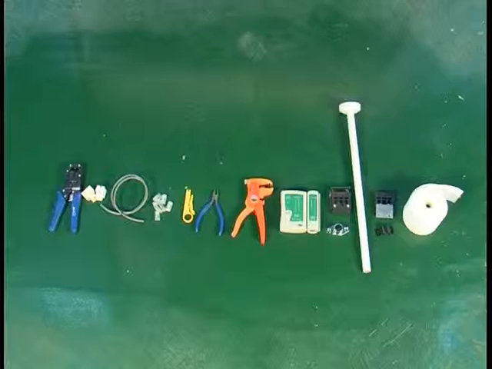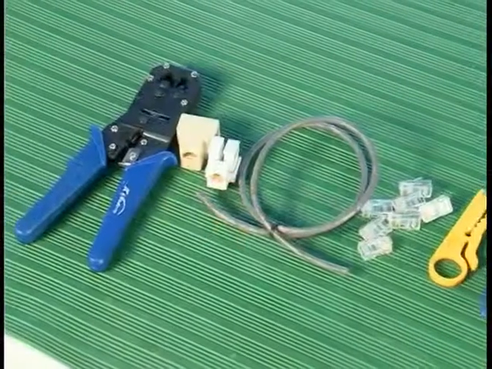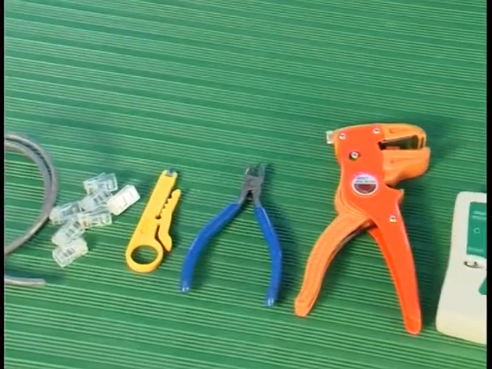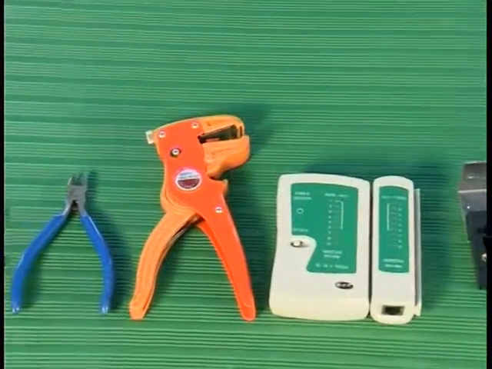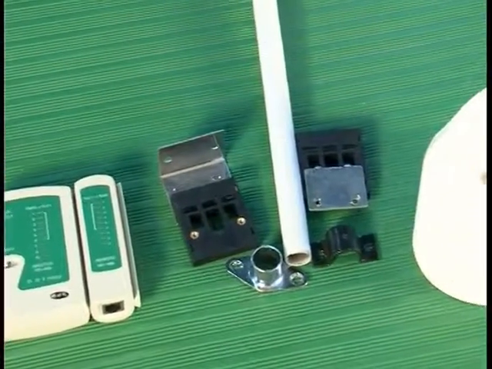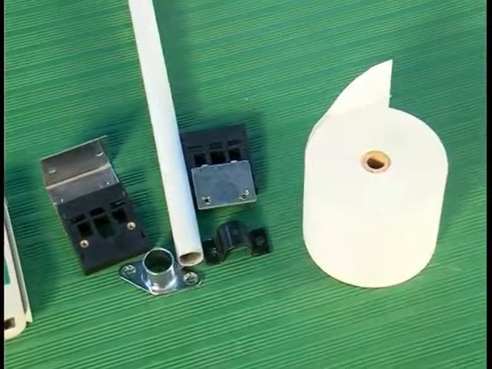Assembly tools and accessories: cable pliers, junction box, CAT5 network cable, RJ45 linker, wire connecting tools, cutting pliers, wire strippers, line tester.